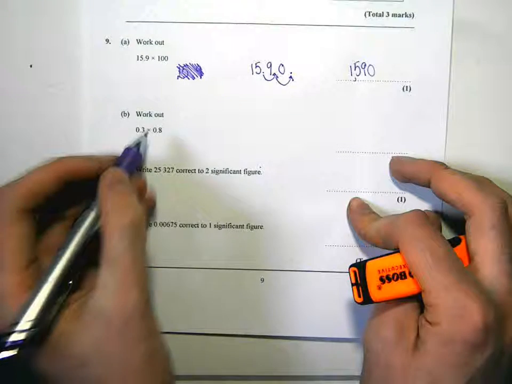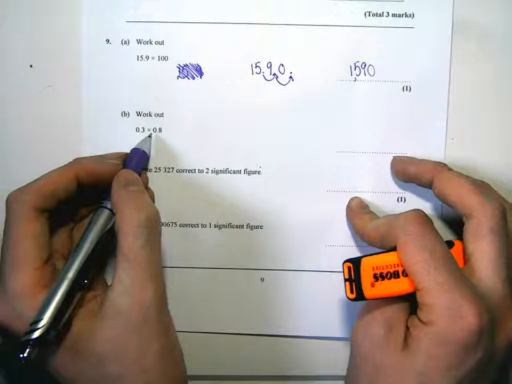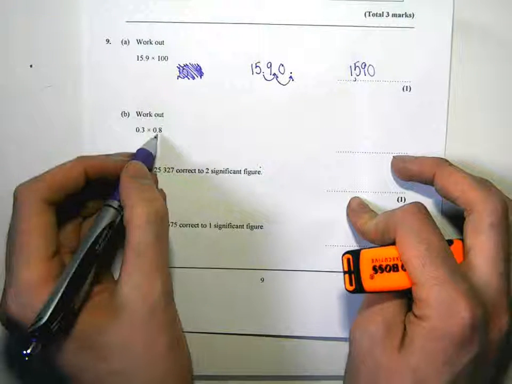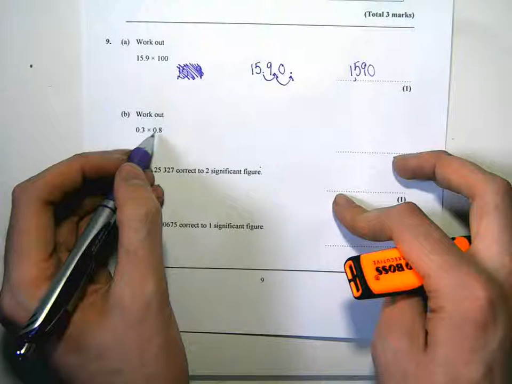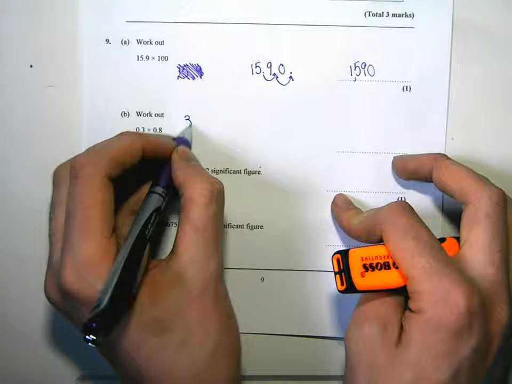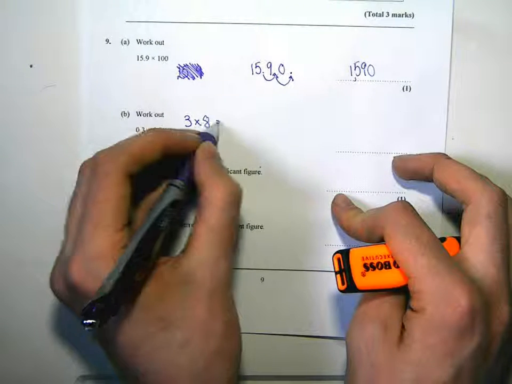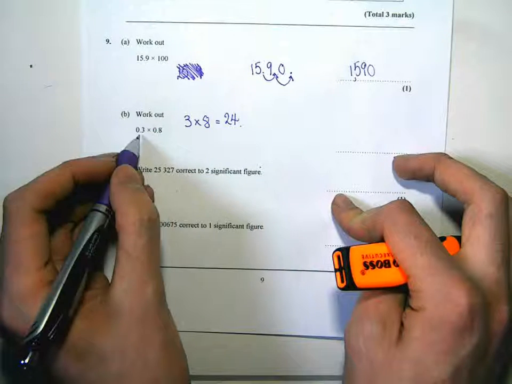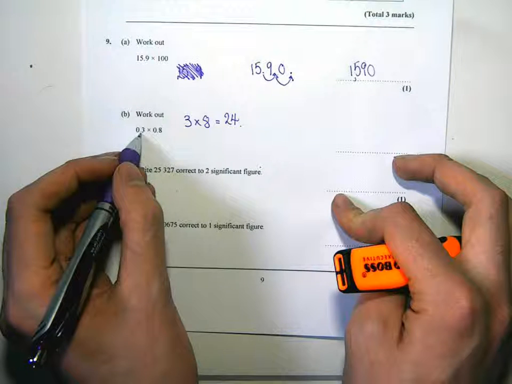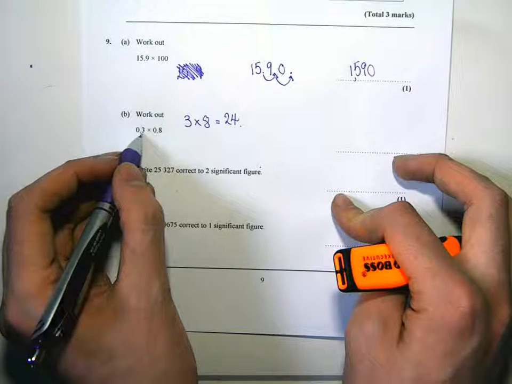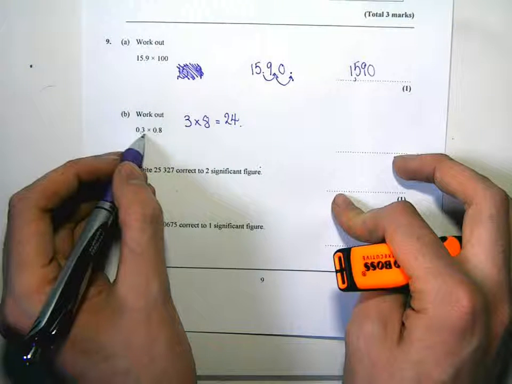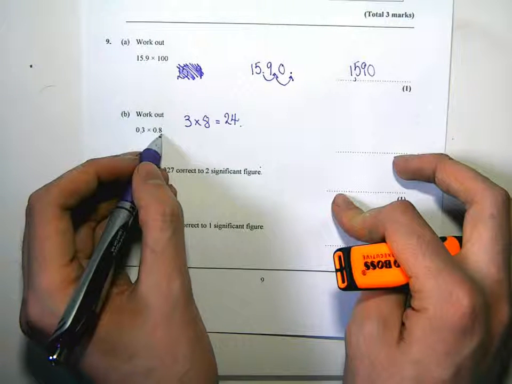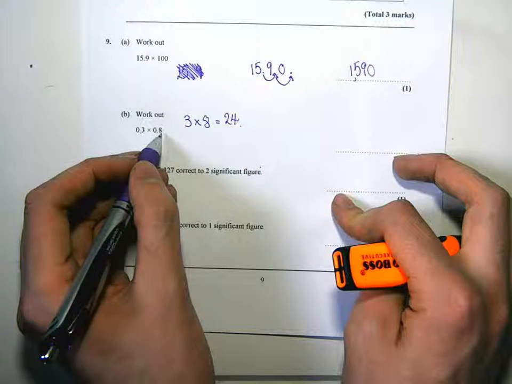Okay, so the next bit, work out 0.3 times 0.8. Now these are decimals, it looks confusing, but just forget the decimals, just do 3 times 8. That's 24. Now I ignored the decimals. This number here, that's 1 decimal point that I ignored, and on this one, that's another decimal point I ignored. So we've got to stick them back in.